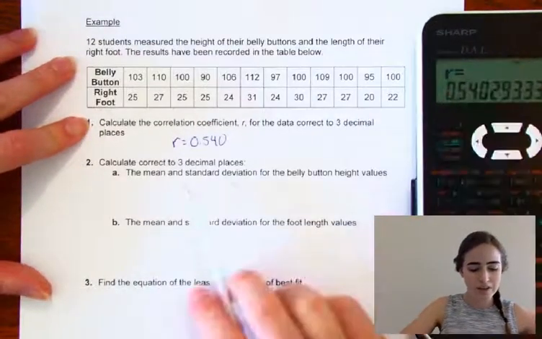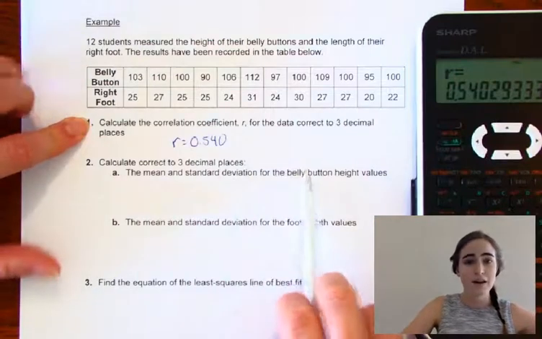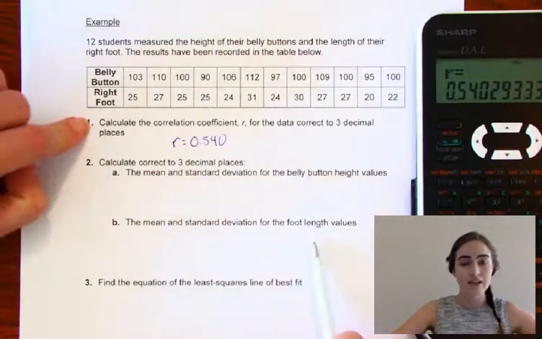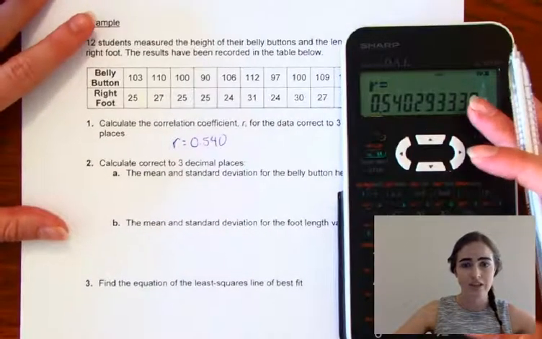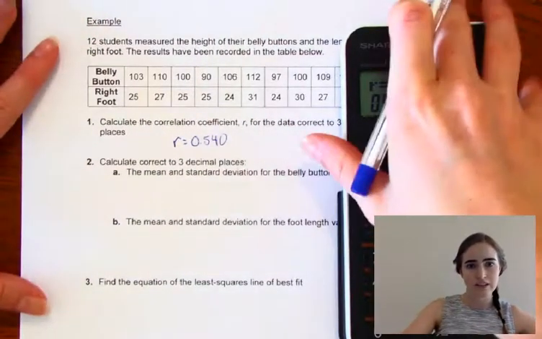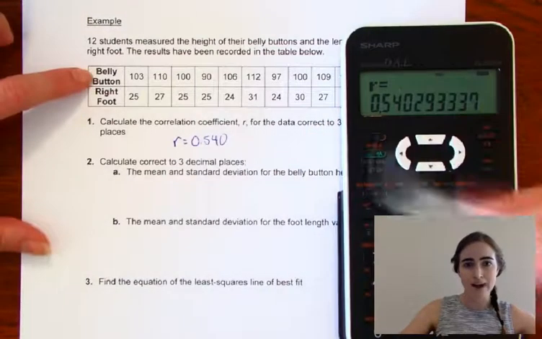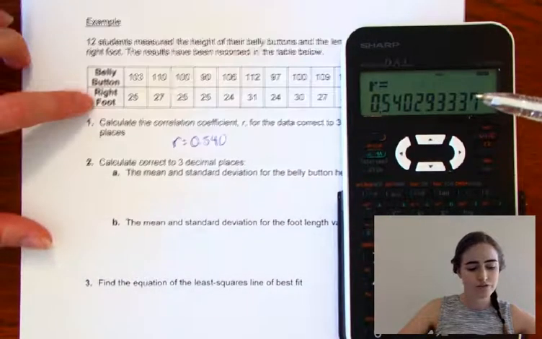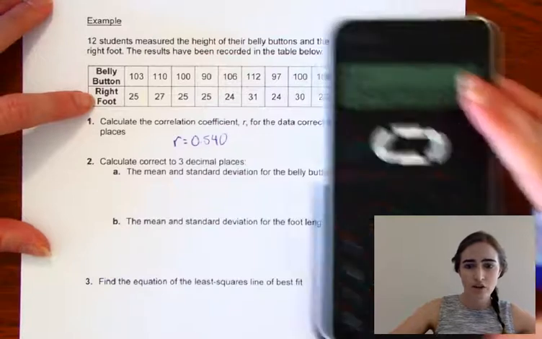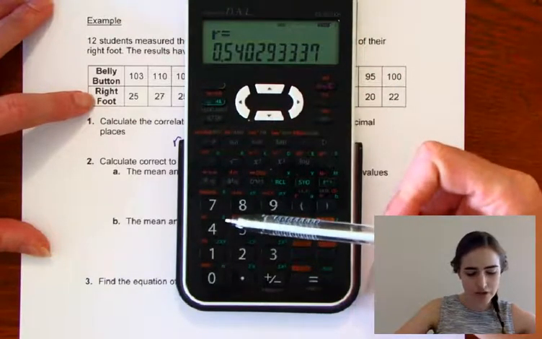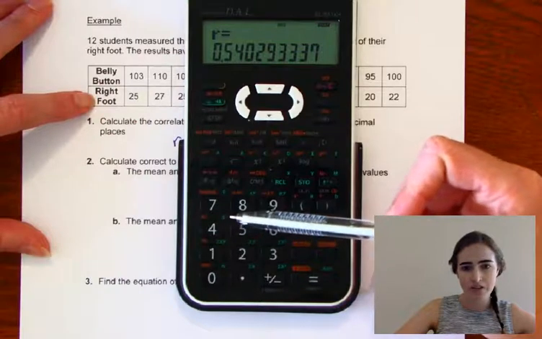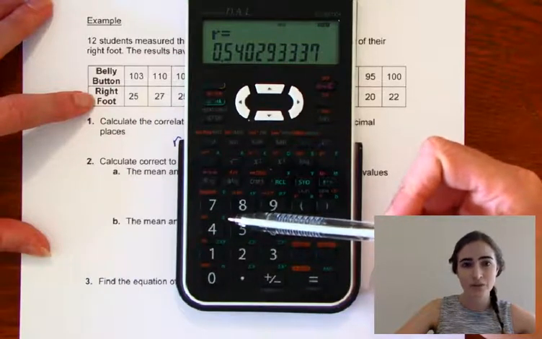Now we need to find the mean and standard deviation of both the belly button heights and the foot lengths. We've already got all the information in our calculator, so we don't need to re-enter anything. The belly button is going to be our x's, and our foot length is going to be our y's. Above the 4 key, you've got the symbol, the x with the bar across it, that's the mean of your x scores.